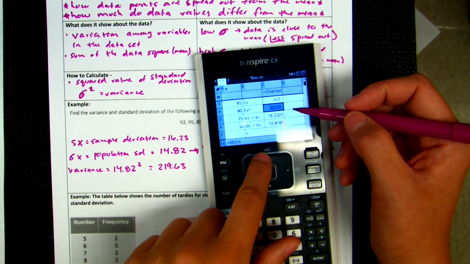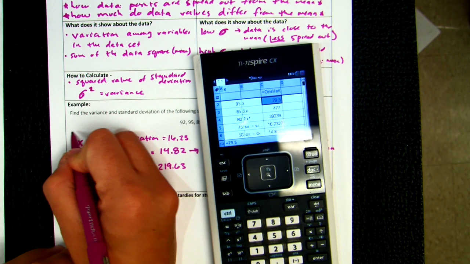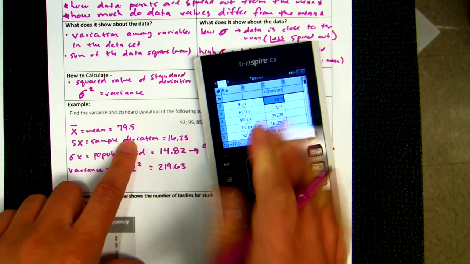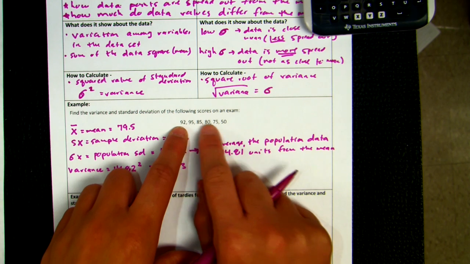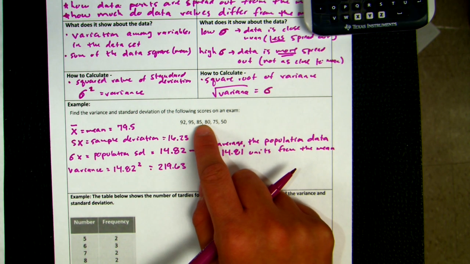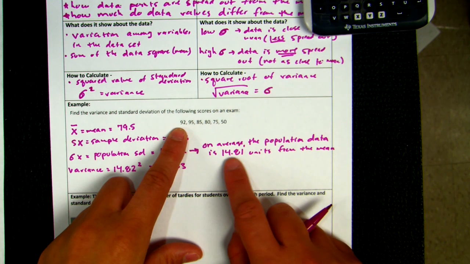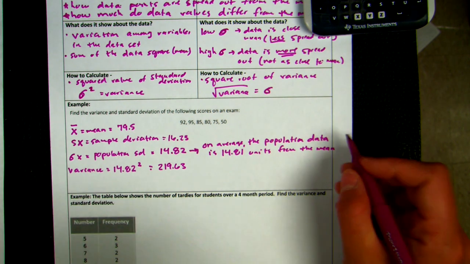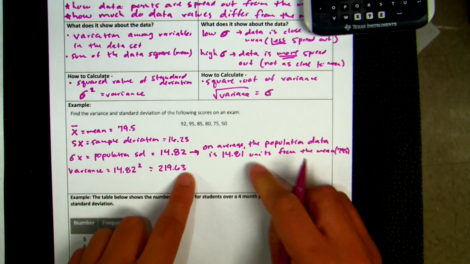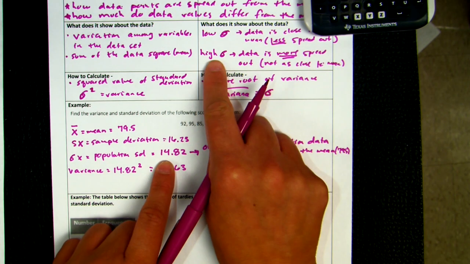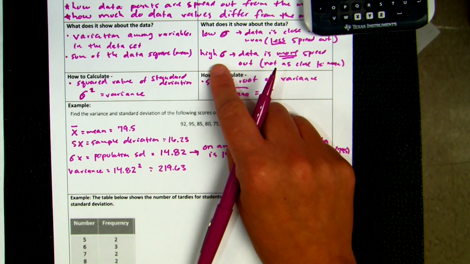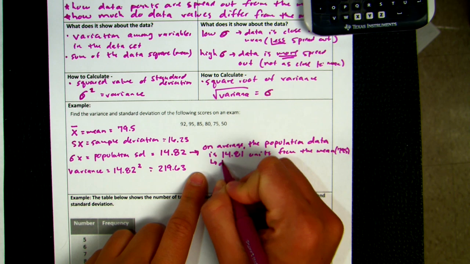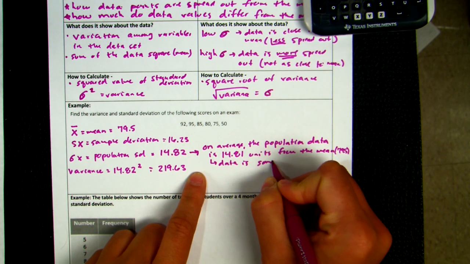Well, this actually calculates your mean for you as well. X bar is the same thing as mean. So this has gone ahead and calculated that for me, which is 79.5. So what this is saying is each of these data pieces on average, not precisely, but on average, is 14.81 units away from the mean, or 79.5. Okay, so in this case, this is a high standard deviation. This is a pretty high value for a standard deviation. So we know that this data is somewhat spread out.